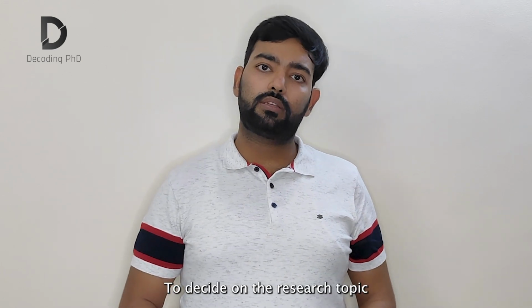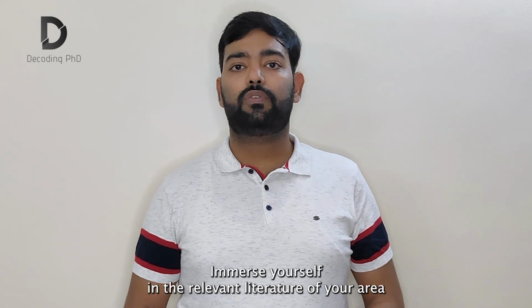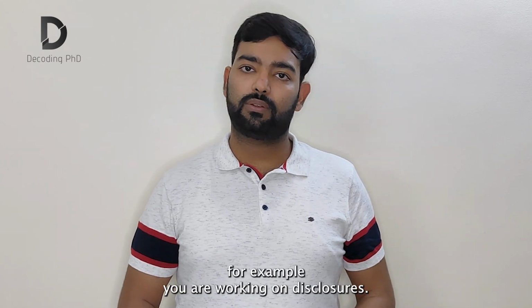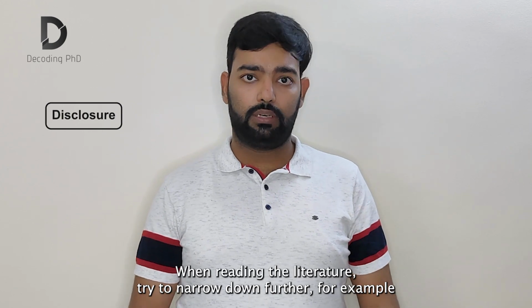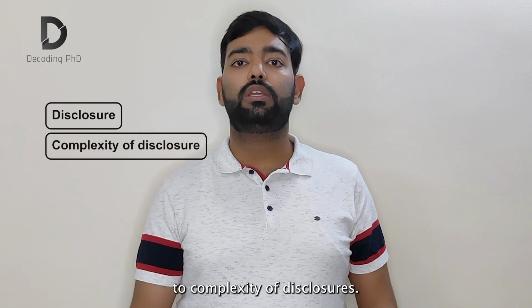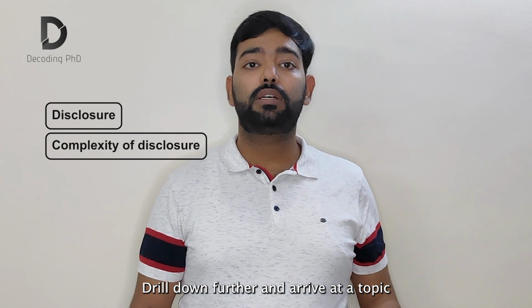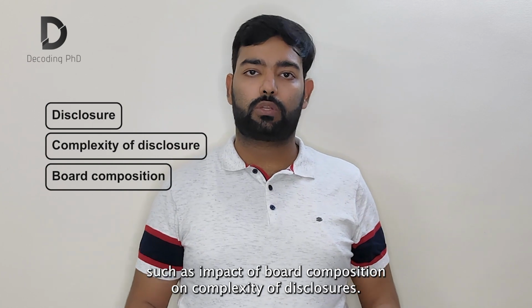To decide on the research topic, immerse yourself in the relevant literature of your area and try to narrow it down. For example, you're working on disclosures. When reading the literature, try to narrow it down further, for example, to complexity of disclosures. Drill down further and arrive at a topic such as impact of board composition on complexity of disclosures.